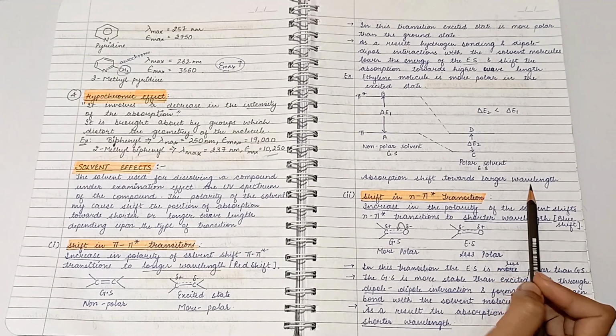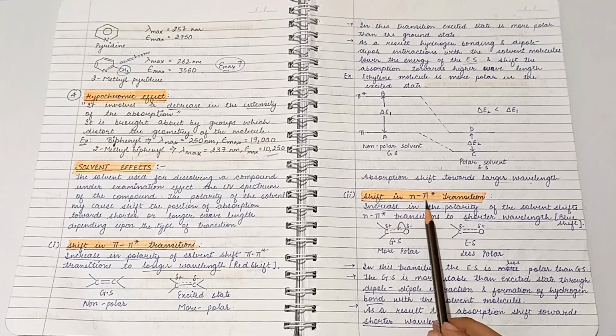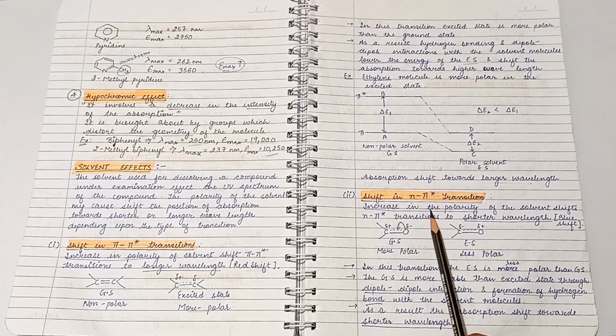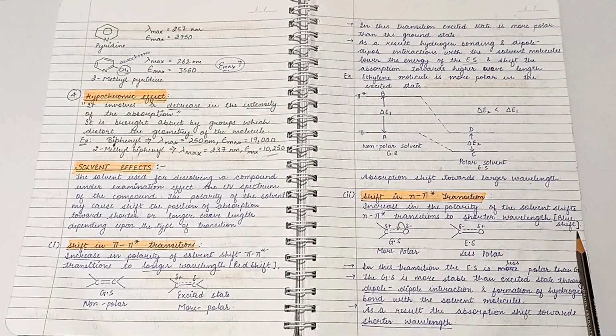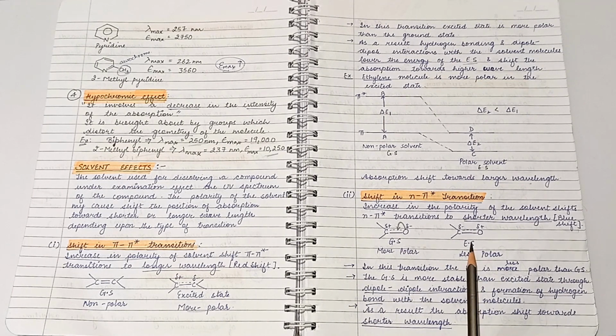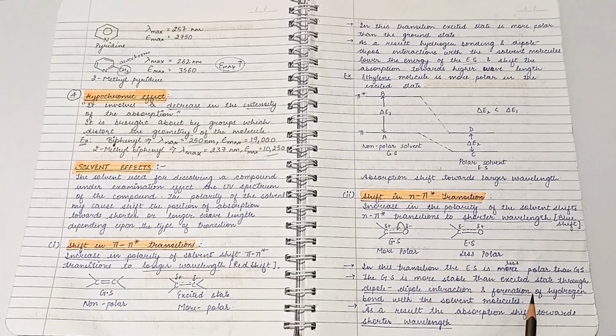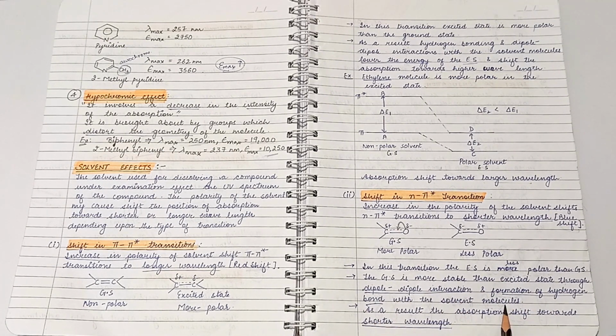The second is shift in n to pi star transitions. Increase in the polarity of solvent shifts n to pi star transition to shorter wavelength. This is the reverse of the pi to pi star case. So this is a blue shift. More polar, blue shift. In this transition, the excited state is less polar than the ground state. The ground state is more stable than excited state through dipole-dipole interaction and formation of hydrogen bond with the solvent molecule. As a result, the absorption shifts towards shorter wavelength.